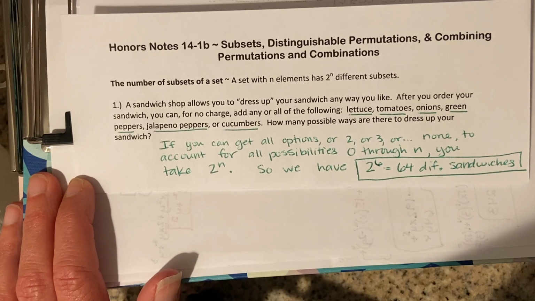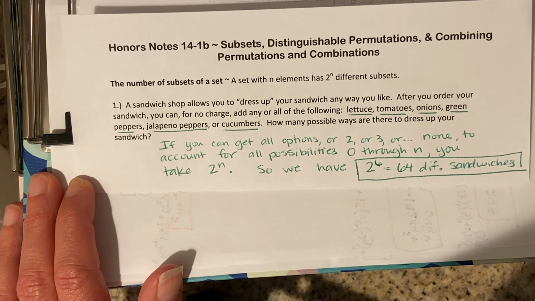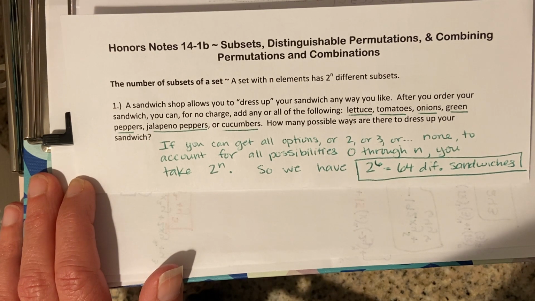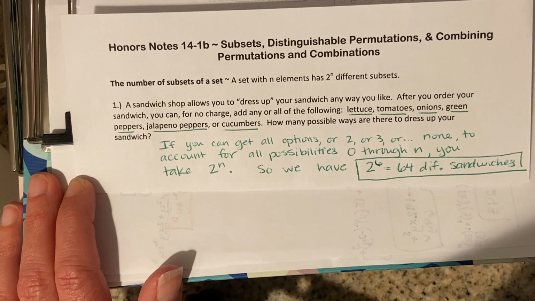Today we want to take a look at subsets, distinguishable permutations, and combining permutations and combinations. If I want to take a look at the number of subsets, a set with n elements has 2 to the nth different subsets.